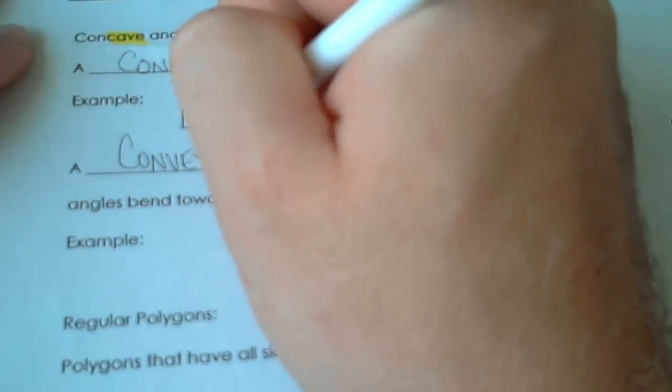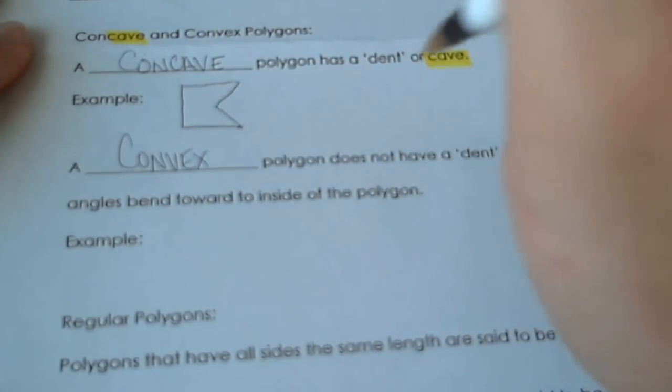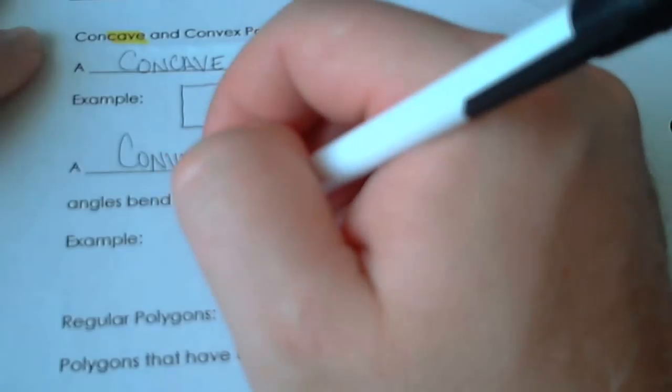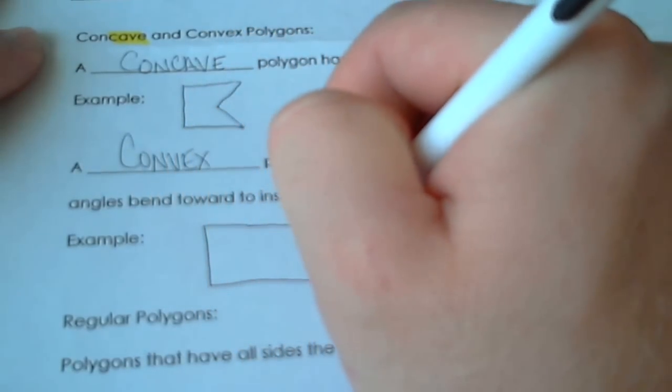That means convex polygons do not have dents or caves. All angles bend towards the outside of the polygon. Here's a good example, the classic rectangle.